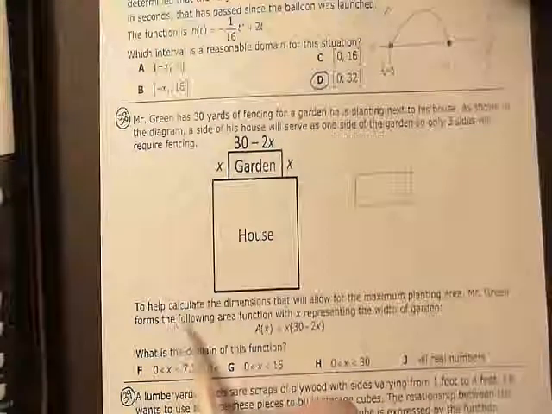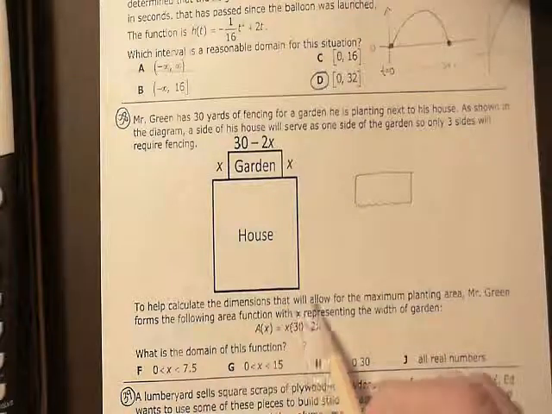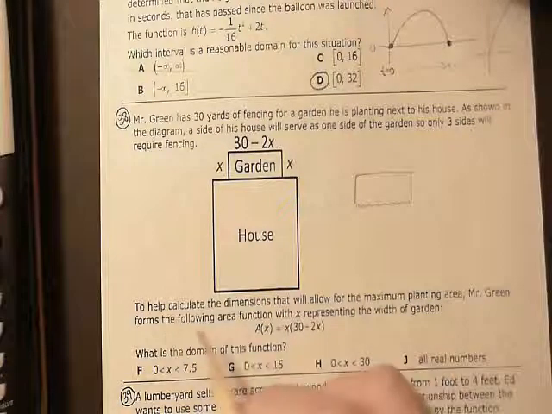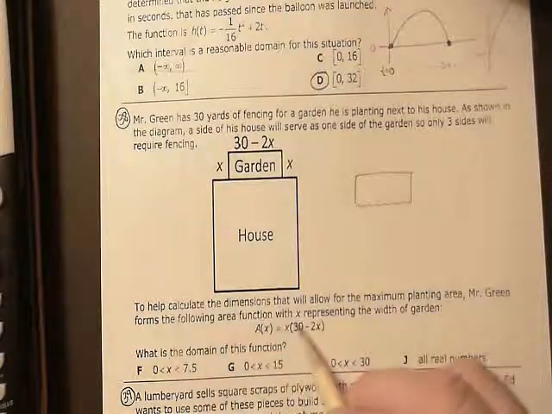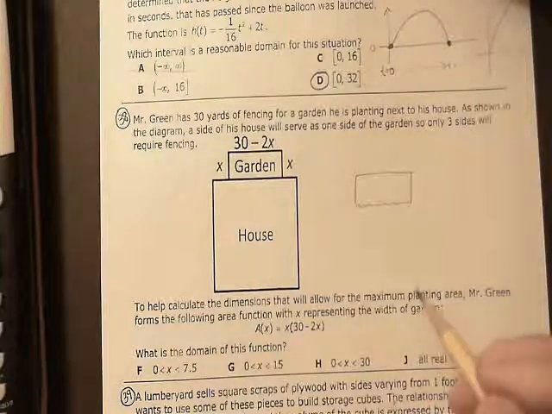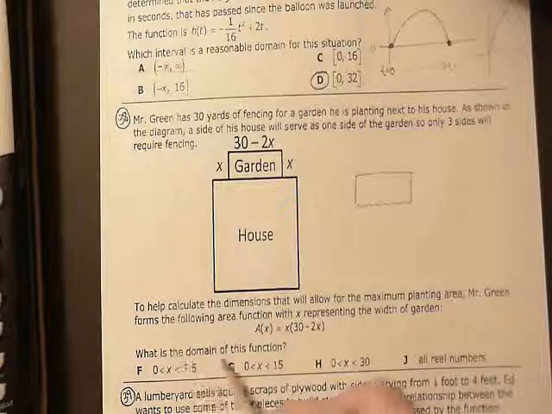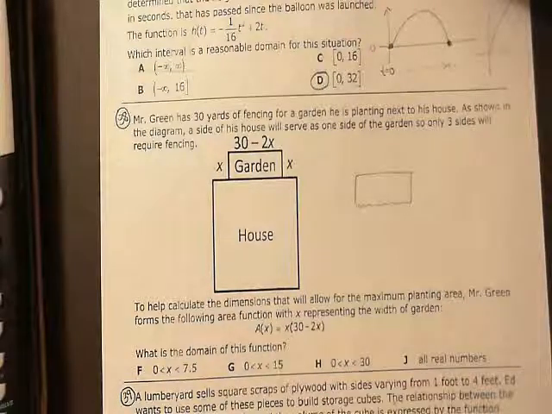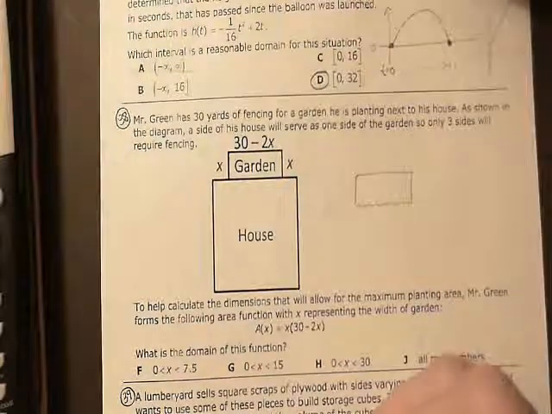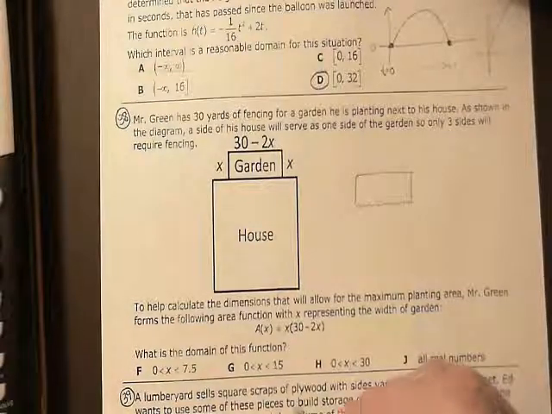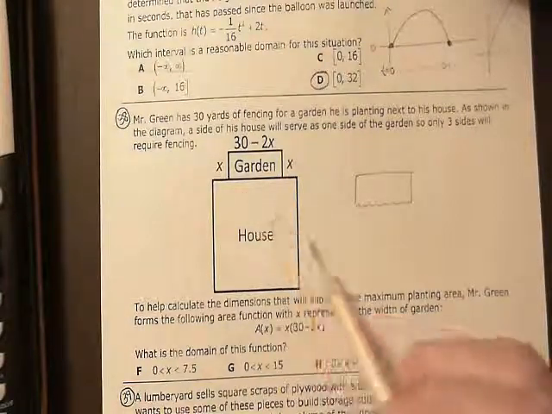Okay. To help calculate the dimensions that will allow the maximum planting area, Mr. Green forms the following function with x representing the width of the garden. What is the domain of this function? Okay, let's think here a second.